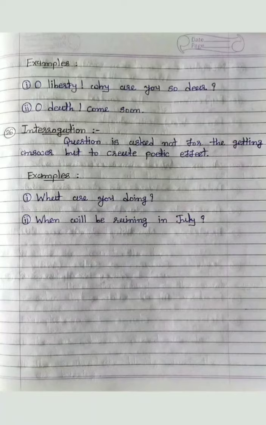Likewise, the second example is, O death, come soon. Here death is something non-living and it is directly addressed by the poet over here. That's why it is apostrophe. Now the last one is interrogation. A question is asked not for getting an answer but to create a poetic effect.